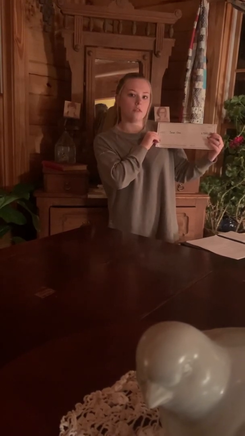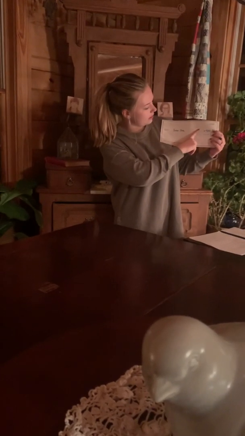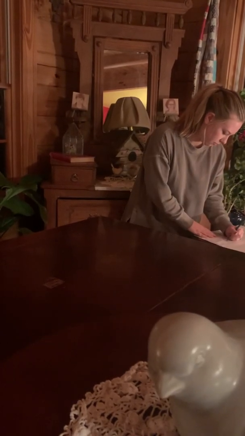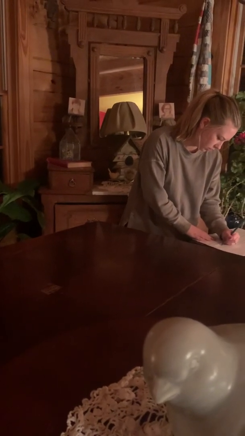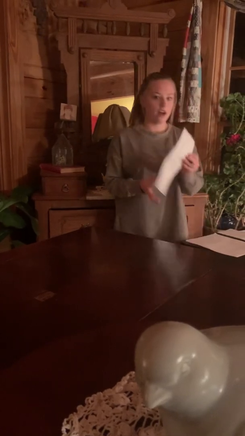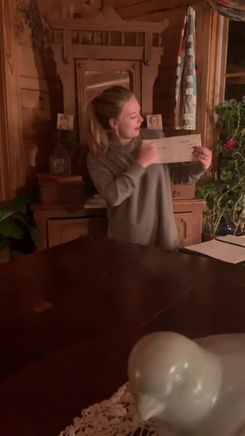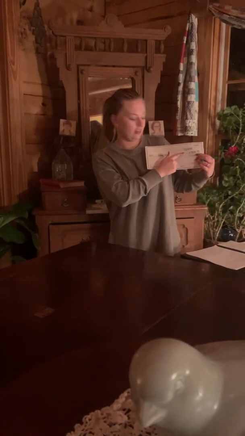So your rent's due on the 1st of the month. You want to make sure you write the date right here. So let's say January 1st, 2020. So now you've got your numerical amount, you've got who it's payable to, and you've got what day it's available.